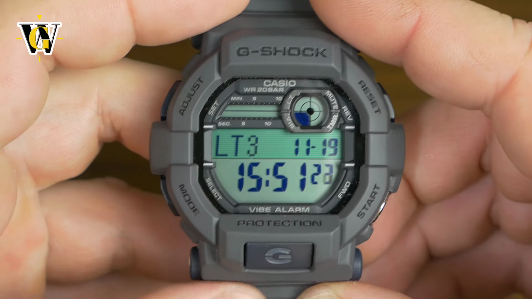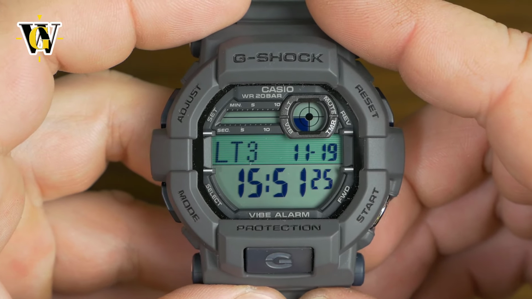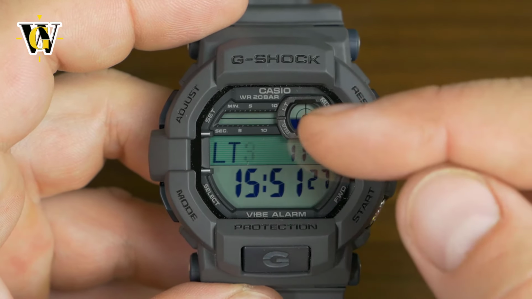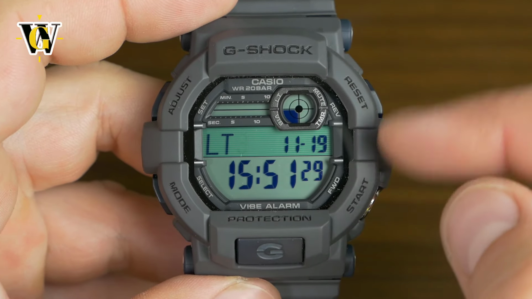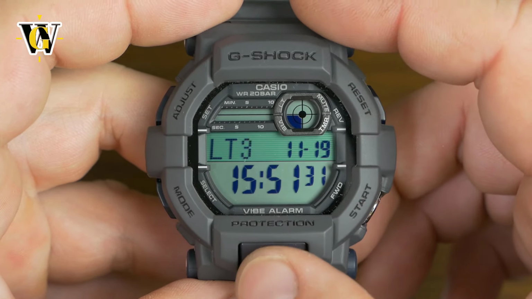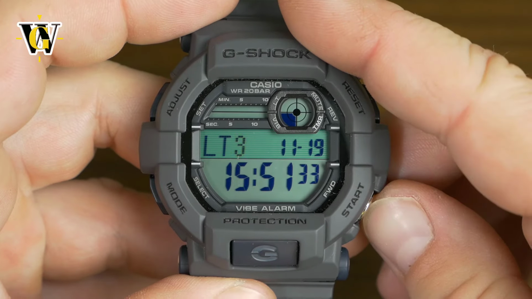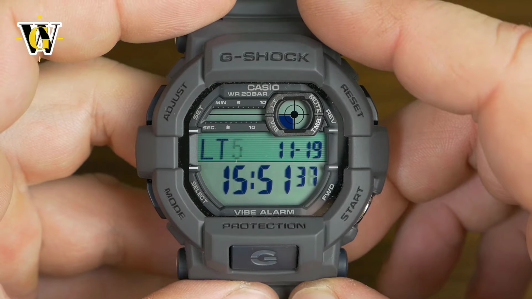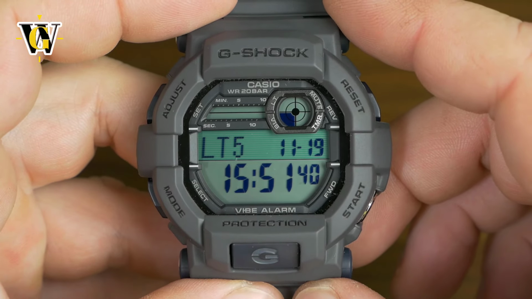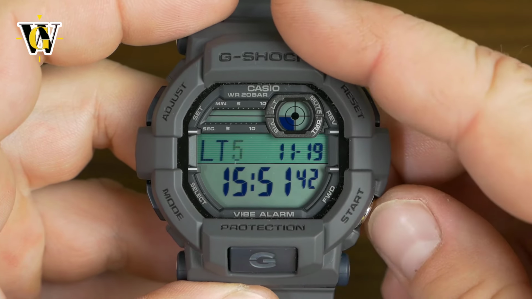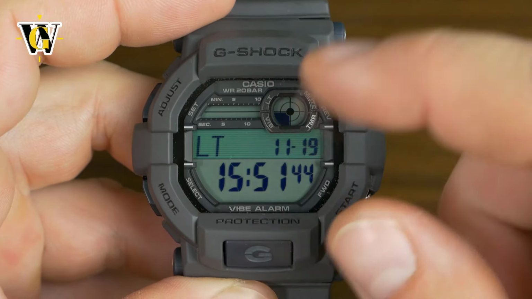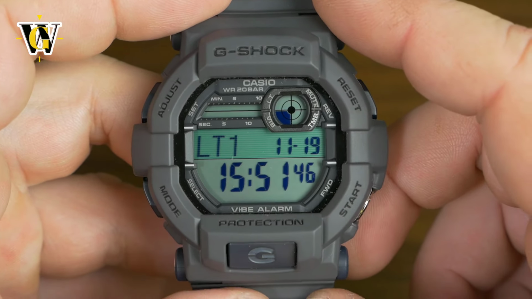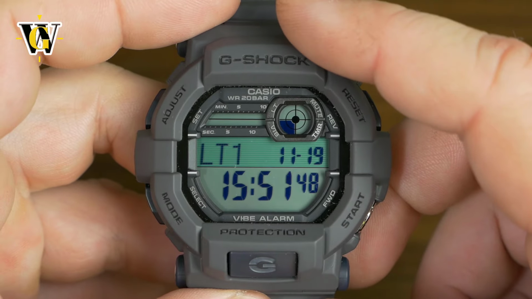Pressing the mode button again, the watch is going to ask you for the backlight duration. So here, if you have it set up as LT3, the backlight is going to stay on for 3 seconds after you press the light button. If you switch it to LT5, it can stay on for even 5 seconds. And this is one of the longest lasting backlights of any G-Shock. Let's go back. You can set it up also to LT1. Now the backlight is gonna stay on for 1.5 seconds.